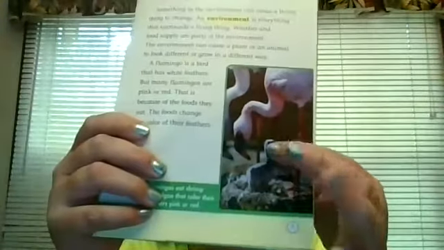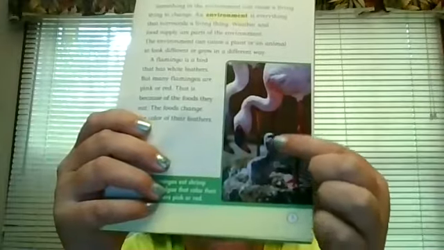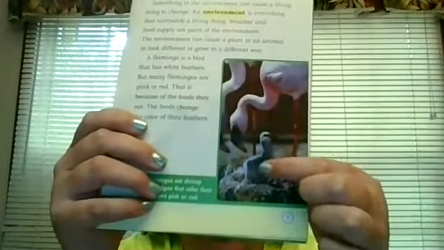A flamingo is a bird that has white feathers. And you'll notice the baby in the picture is a whitish gray color, so that's the white feathers coming through. Continuing our reading. But many flamingos are pink or red. That is because of the foods they eat.